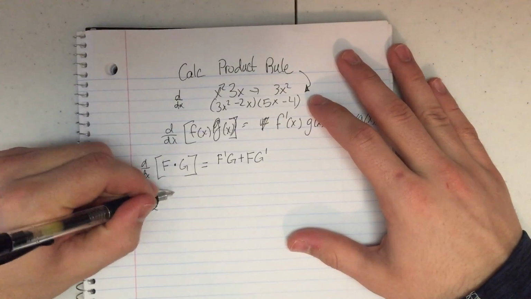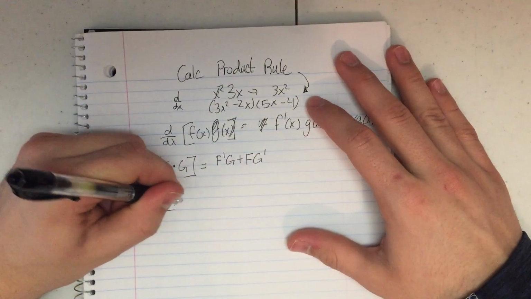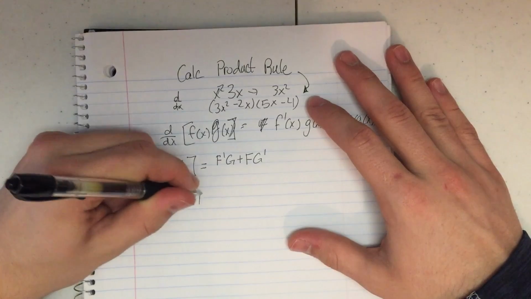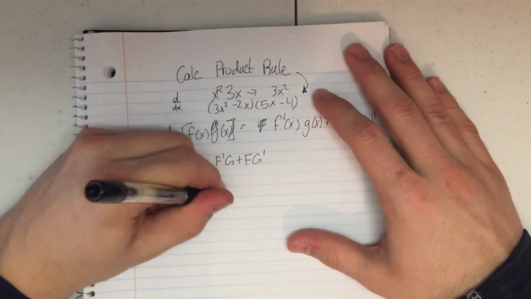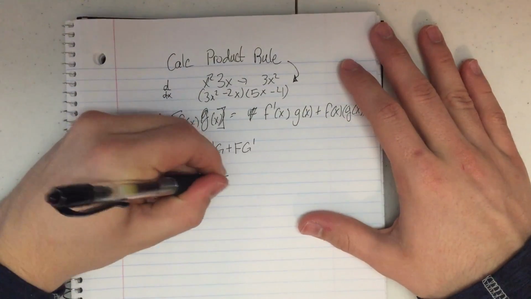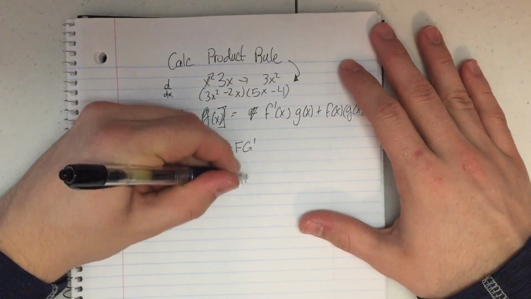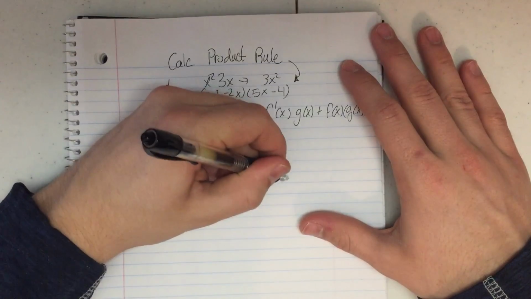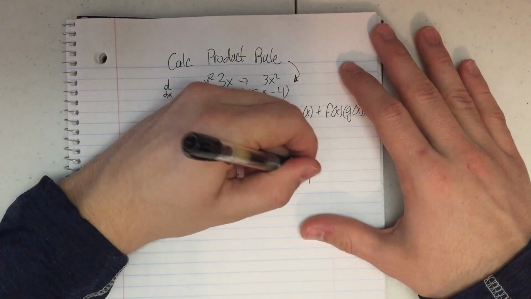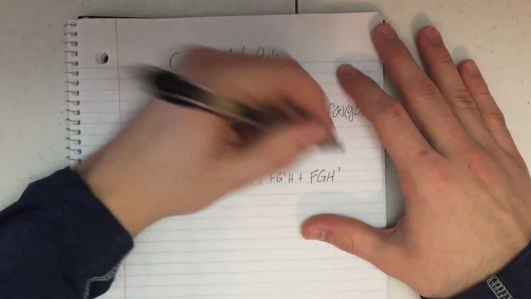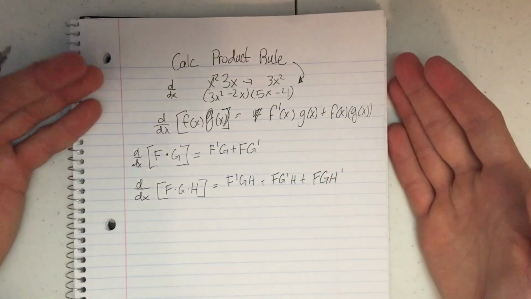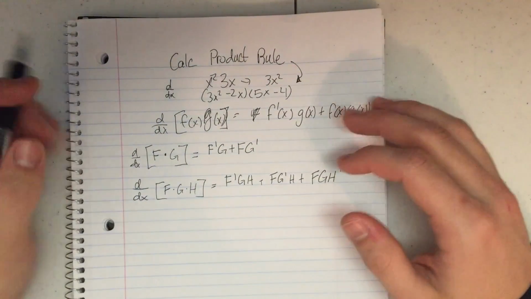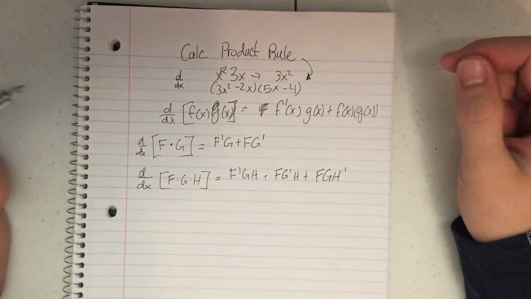This pattern is the same for when you have three. So let's say we have f times g times h. Then to use the product rule, it's going to be f prime g h plus f g prime h plus f g and then h prime. And that's how you would solve that. And so that's really all you need to do for the product rule.